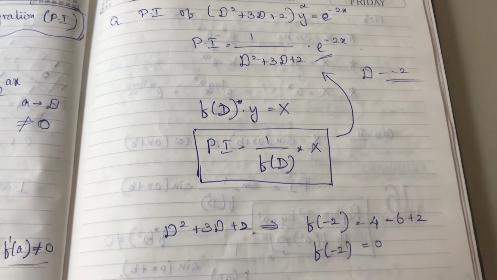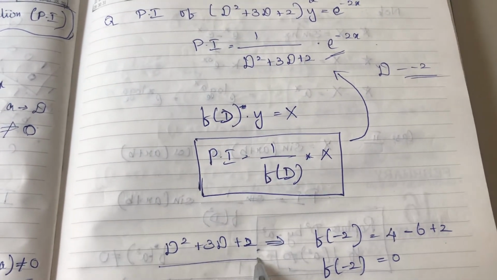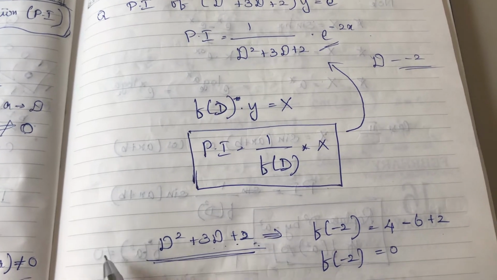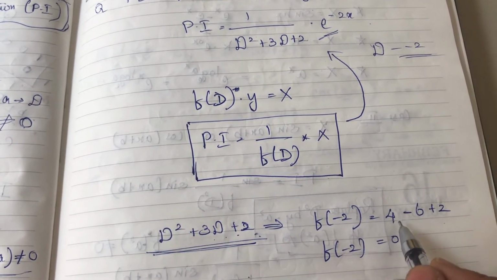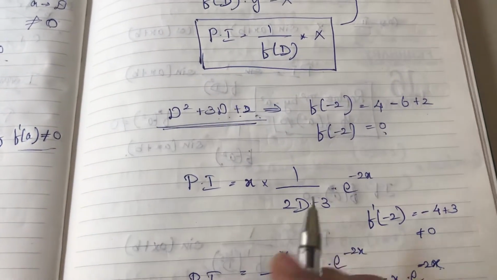I should take d as minus 2, right? So I need to find this. This is the equation, d square plus 3d plus 2. If I put minus 2 here, it will become 4 minus 6 plus 2, which becomes 0. So I need to differentiate it.